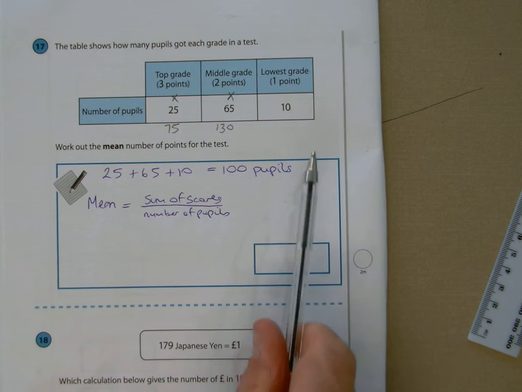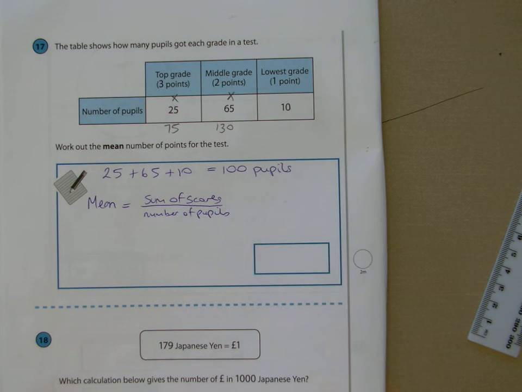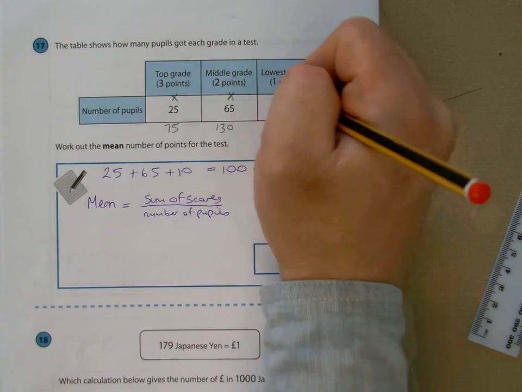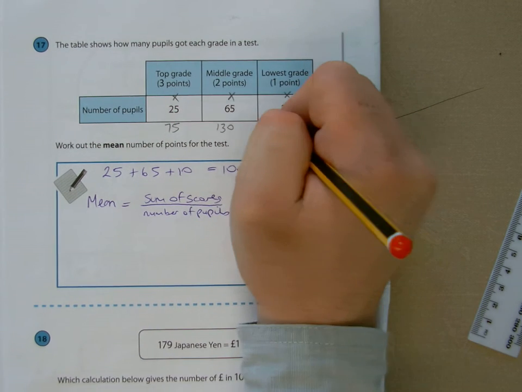And then you've got 10 pupils there who just scored 1 point, right? So there's not many of them, but again, if I was to list them out, I'd have to write 1 10 times. And that's easy enough to add up, isn't it? 10 lots of them. But again, I could multiply, couldn't I? I could just say I've got 10 lots of 1, 10 times 1, which of course is 10.